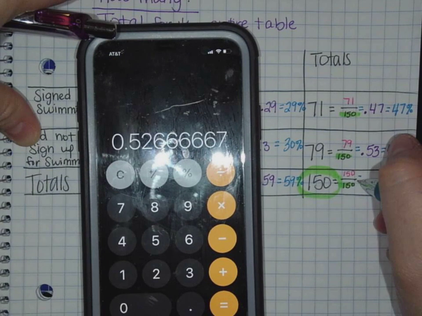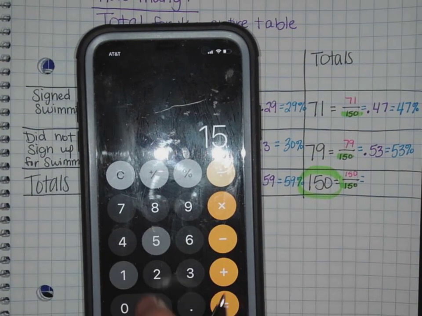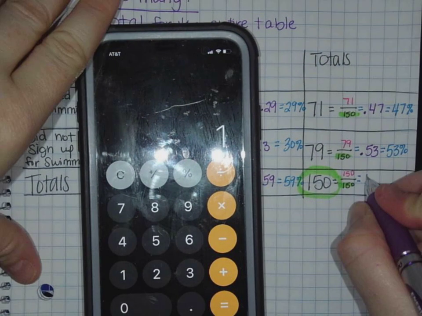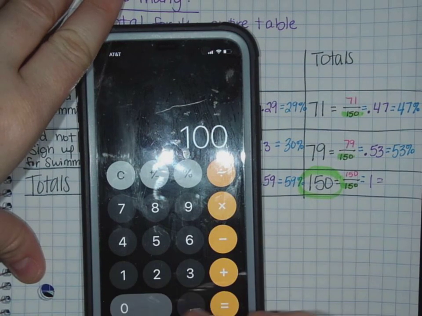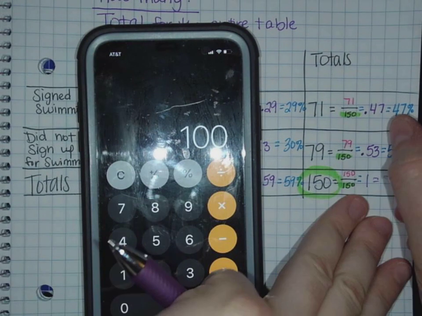And then this one, 150 divided by 150 is 1, times 100 is 100%.